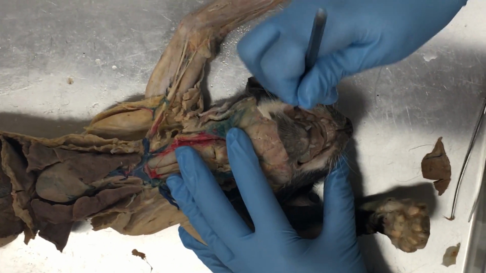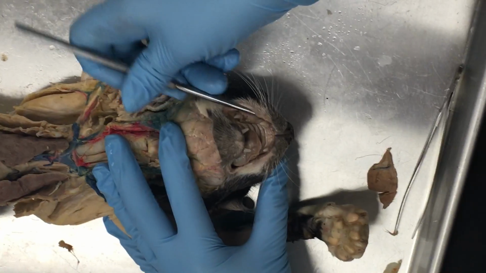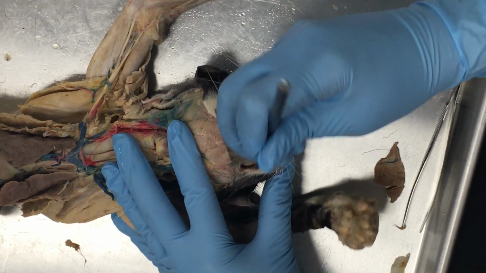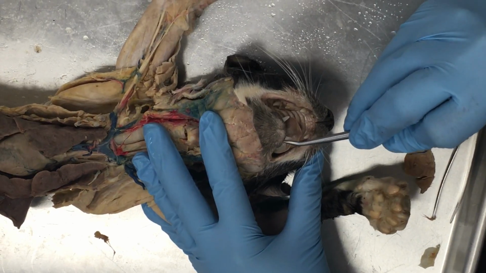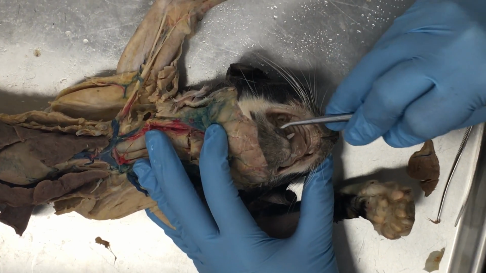The vestibule, if I can just put my probe, it's everywhere between the lips and the teeth. So I can just kind of run my probe into the cheeks, around the teeth. This is all the vestibule of the cat.